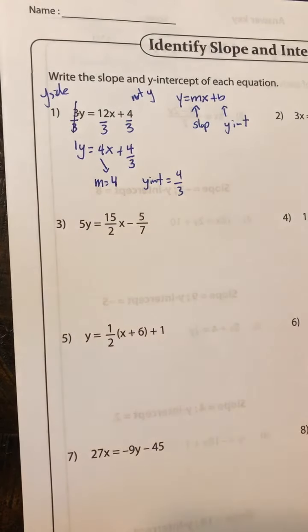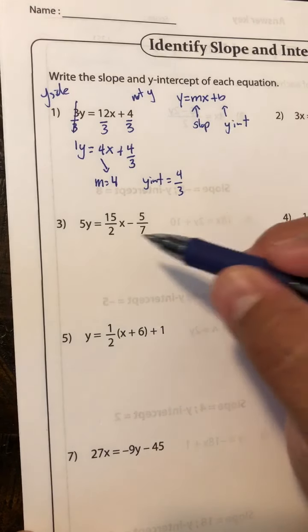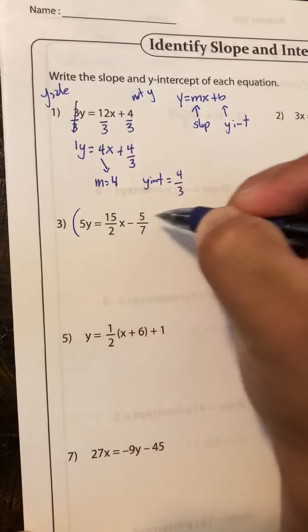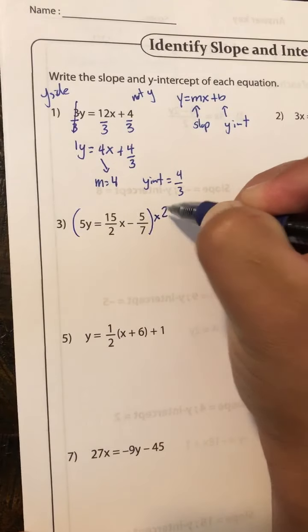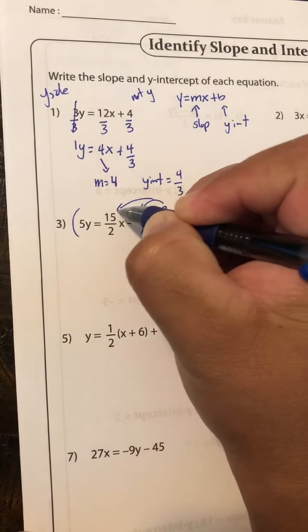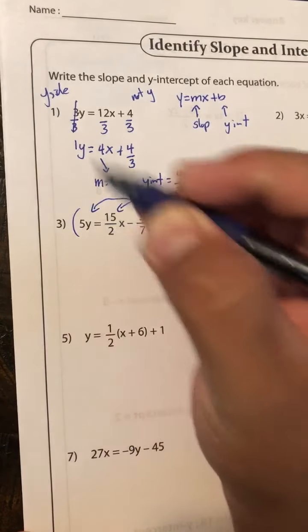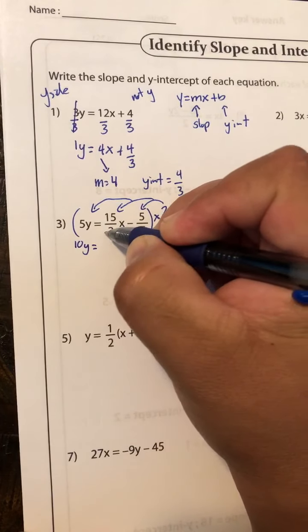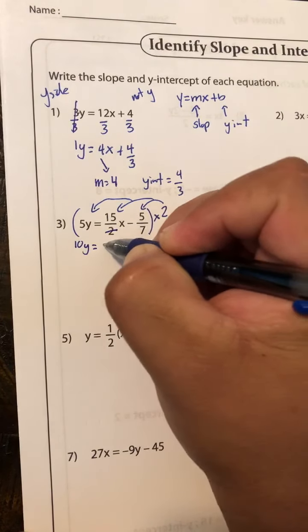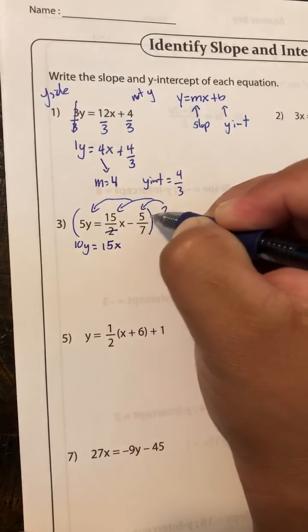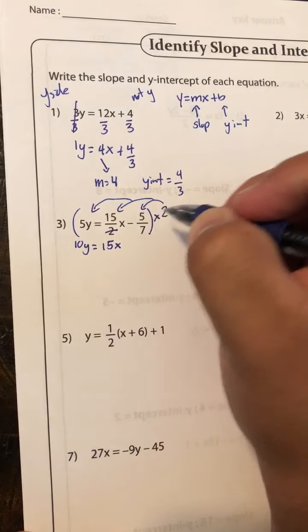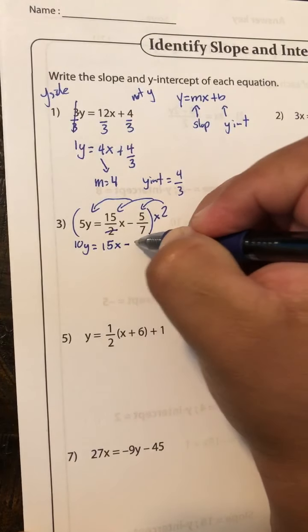So let's go on to the next one, which we can do this one right here. So this one's kind of complicated. It's going to take us a few steps to do. We could work with the denominators, but we don't like to work with them. So what I'm going to do is I'll cancel the 2 first. So multiply here, here, and here. So this guy times 2 would be 10y. This whole term times 2 will just cancel this, and then this drops down. And then over here, we're actually going to have to multiply that 5 by 2 because it's being divided by 7. So we'll take care of that 7 differently right now.